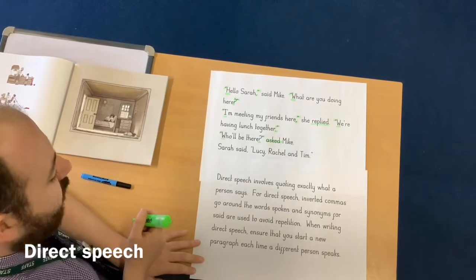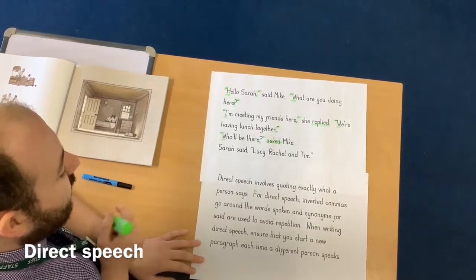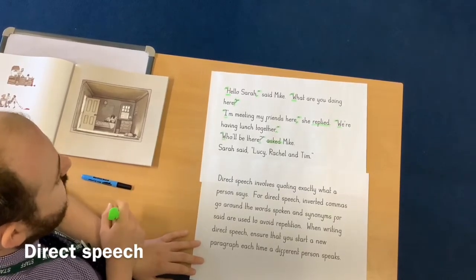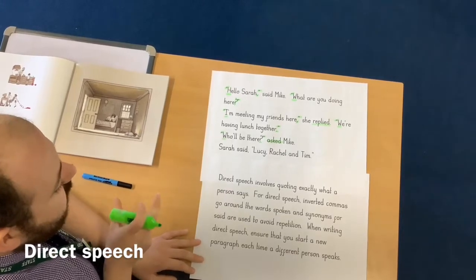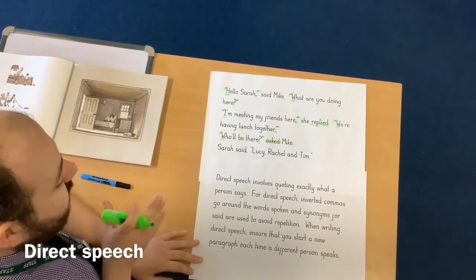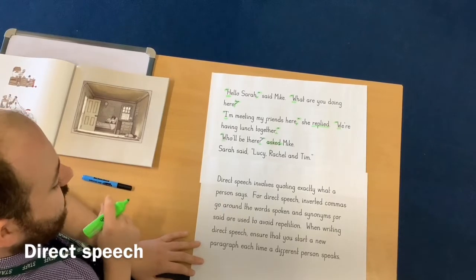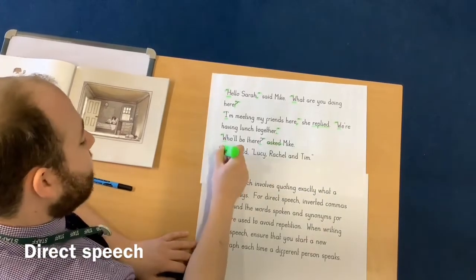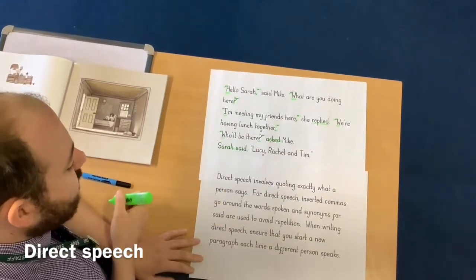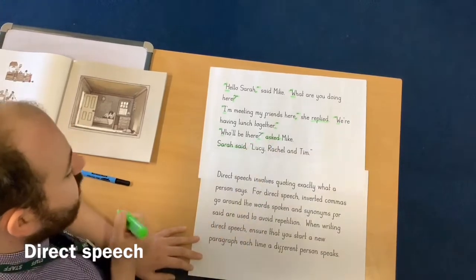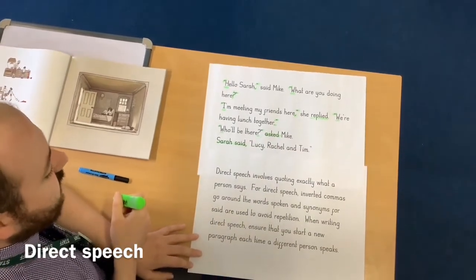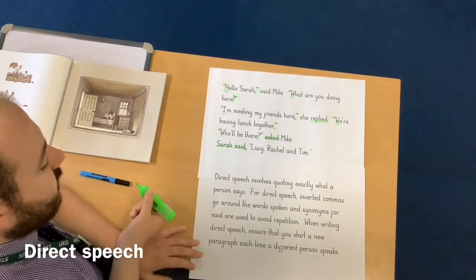This time, for our last example, we haven't just used said and we haven't put our direct speech at the beginning of our sentence. We've said that Sarah said beforehand and we've put a comma just before the piece of direct speech to show that the speech is coming.